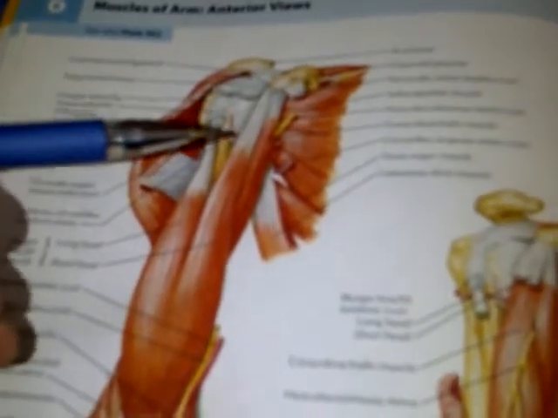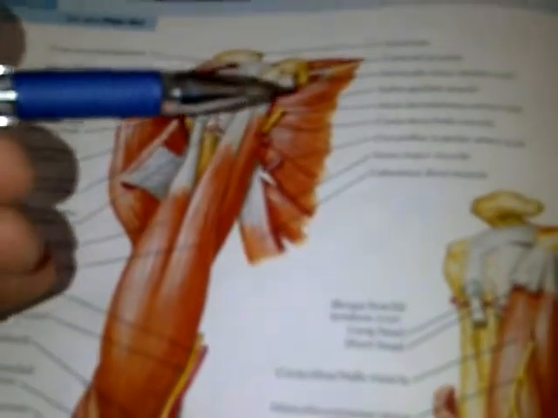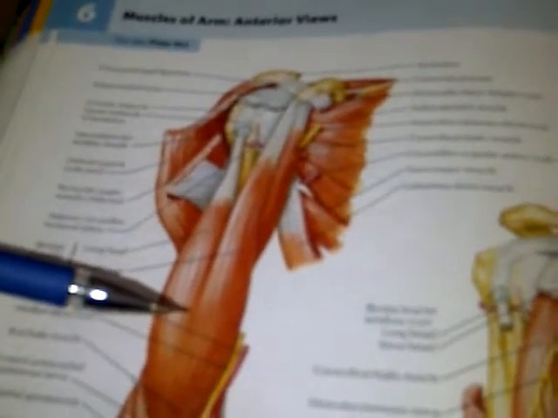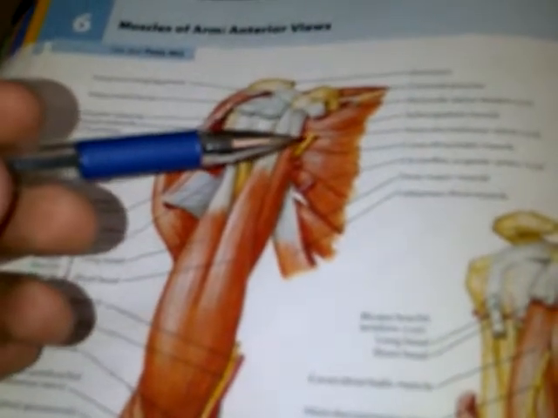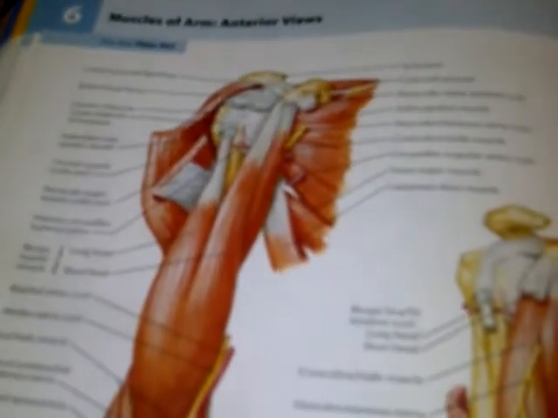The first one is the short head. The second one is the long head. The short head originates from the coracoid process. It goes like this. The long head originates from the superior part of the glenoid.